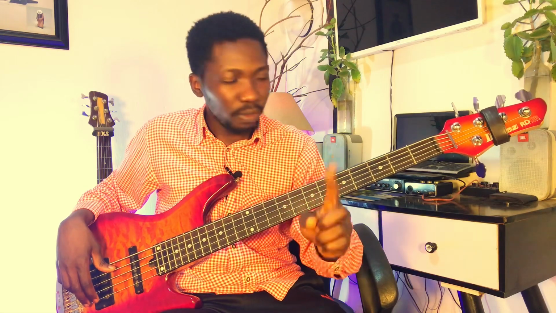So now the first mode is called the Ionian mode. The Ionian mode is the same thing as the major scale. They also call it the soft notations. So that is the Ionian mode. Then number 2, let me play it again. Ionian mode.